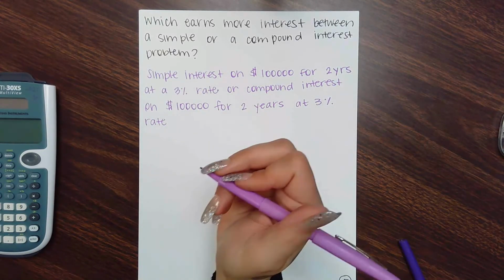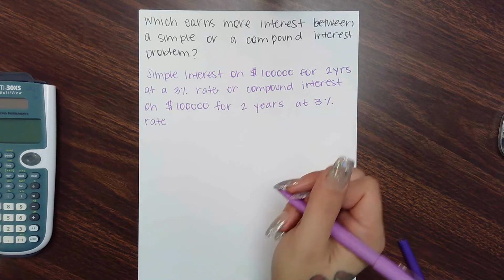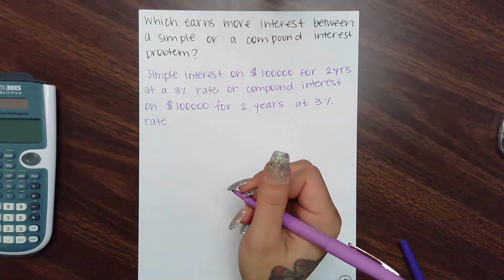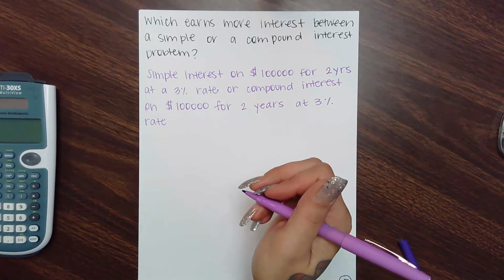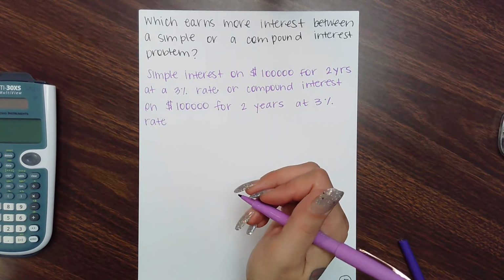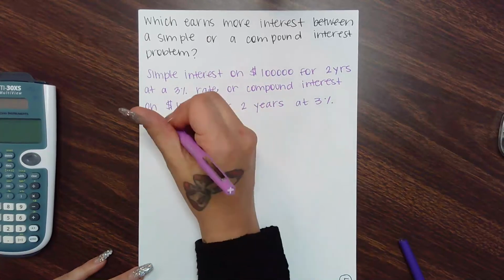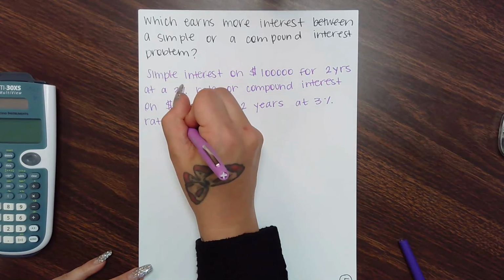If you notice, everything's been the same so far, right? The difference is going to be that for the compound interest, there is a number of compounds, right? The interest continuously is getting added at these different increments, okay? At 3% rate, compounded quarterly.